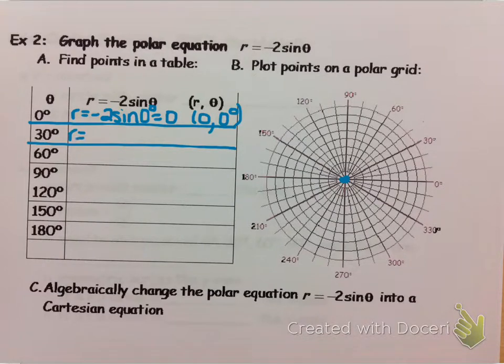And so then I do r is equal to -2 sine of 30 degrees, and sine of 30 degrees is 1/2. And so I end up getting an answer of -1 towards 30 degrees. It sounds strange to say towards 30 degrees, but remember that's the angle you're facing towards. You're going to walk 1 unit away from it. So that puts you in the first ring right there.